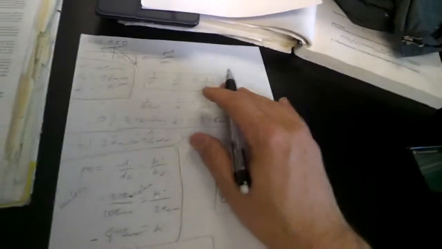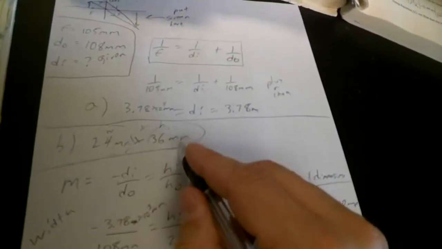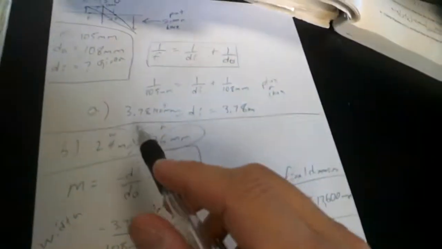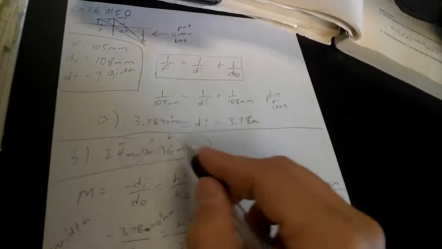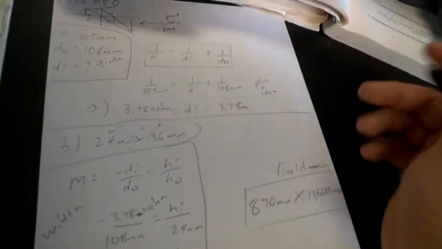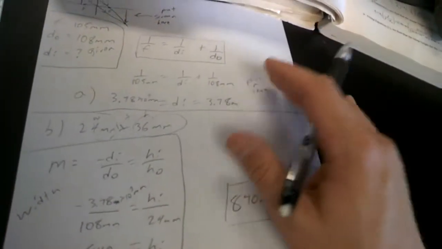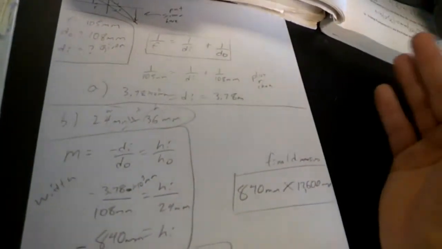Part B tells us that we have a slide that is 24 millimeters by 36 millimeters. So they've given us the dimensions of the slide. And traditionally, you do like length by width by height. So I'm calling this the width and the height of the slide. If you mix those two up, it is okay. They would specify, I think, on the AP test which one is which, or it wouldn't matter for scoring purposes.